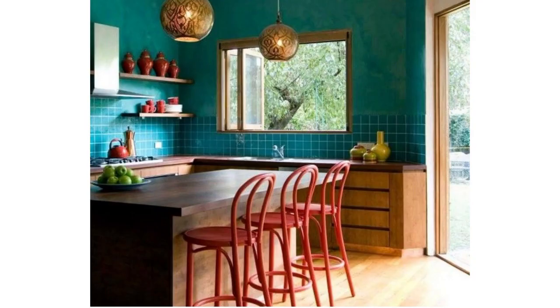The next one is the split complementary, and here you can have 3 colors or 2, and here you can see this green bluish on the walls, you have the red chairs, and you have the yellow on the lamps as well, besides all the wood furniture, floor, and door and window. Everything needs to complement each other.